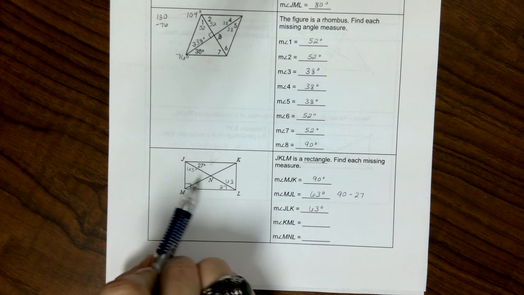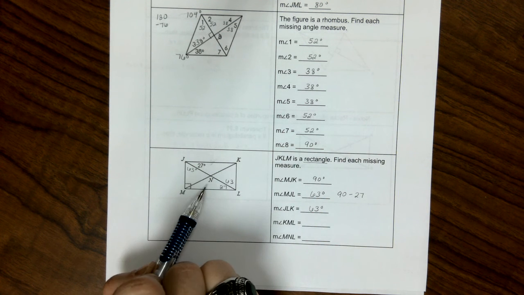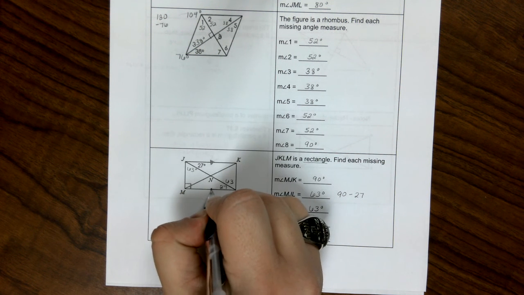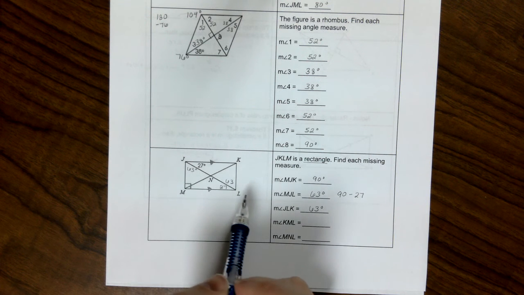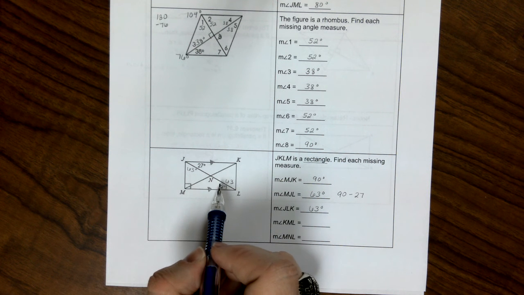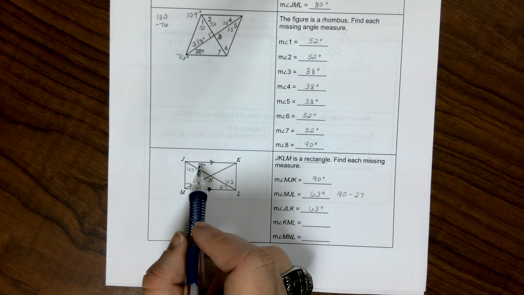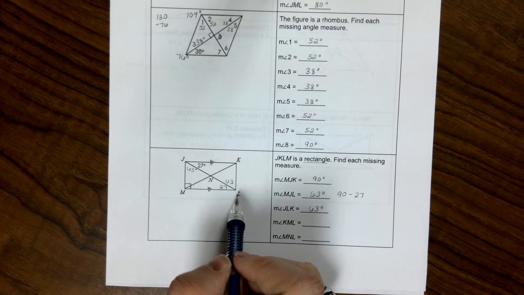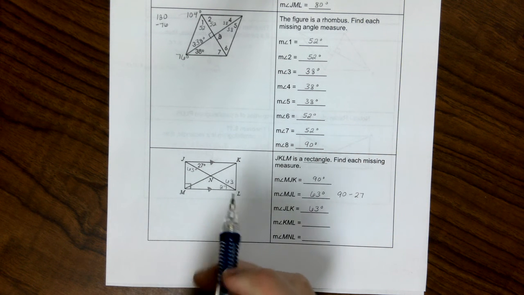Okay, and this happens because these sides are parallel. So we could draw those arrows in. I'm going to draw them in. And so these are alternate interior angles. So they switch sides and they stay the same. They're inside the rectangle. They're opposite sides of this diagonal line, and they are the same measure. Okay?